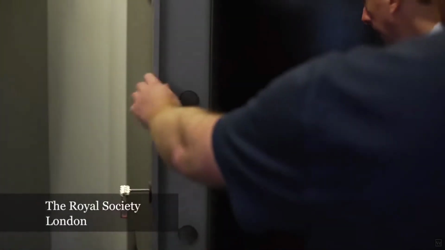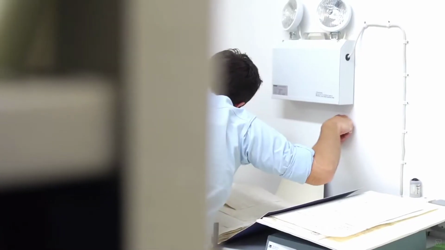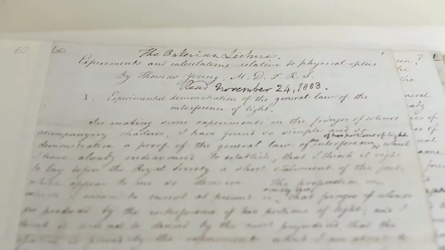To make sure I got the experiment right, I went to the original source. With the help of Brady Haran, I managed to get into the vault underneath the Royal Society in London. There I found Thomas Young's handwritten notes from 1803.